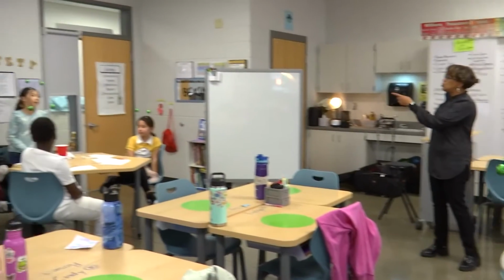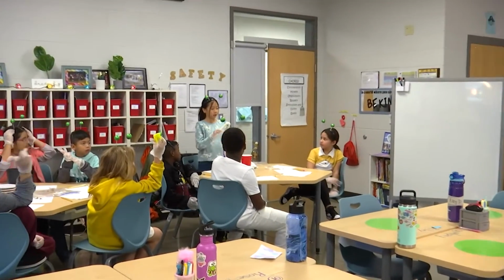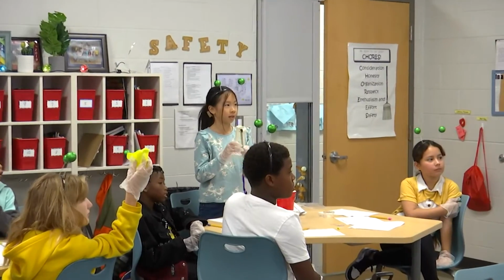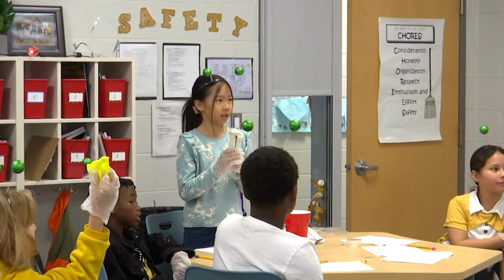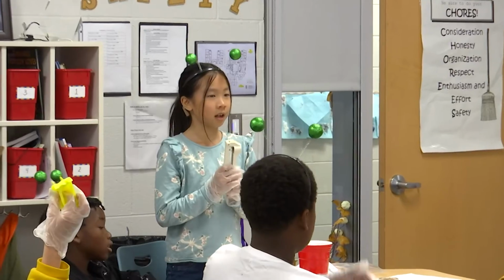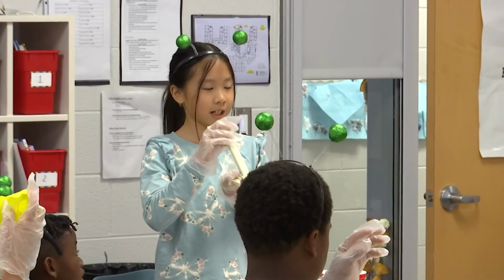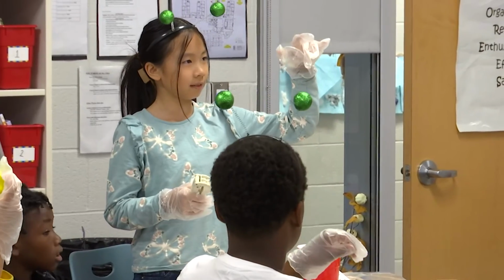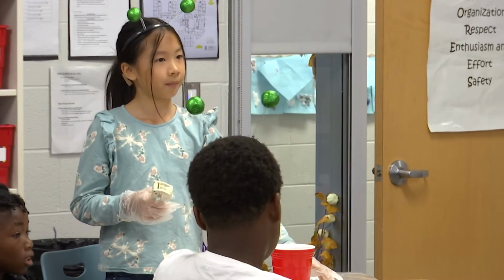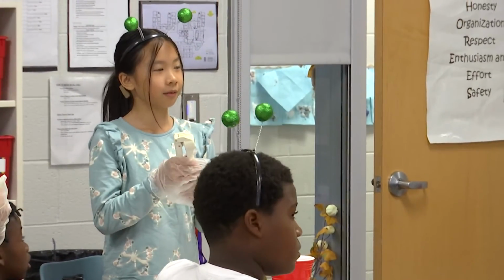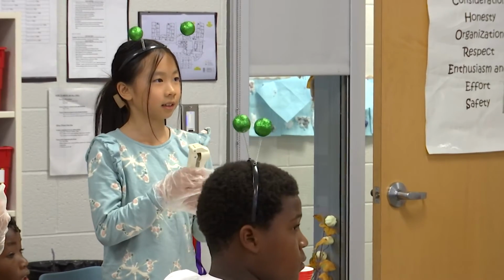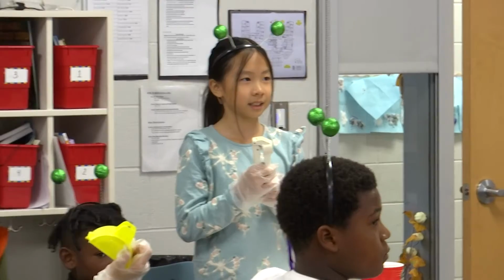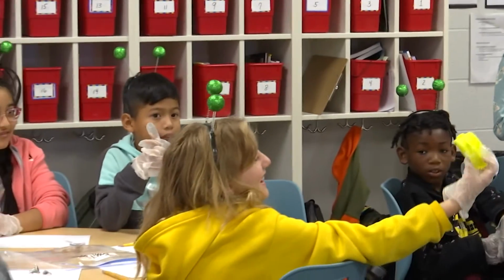What did you all call your artifact? A garlic masher. A what? A garlic masher. Okay. Masher. So what was it used for? It was used to mash garlic because our fossil had garlic leaves in it. Okay. So what does that tell you about the people who used it? They loved garlic. Okay. The Earthlings must have loved garlic. Okay. And what about yours?